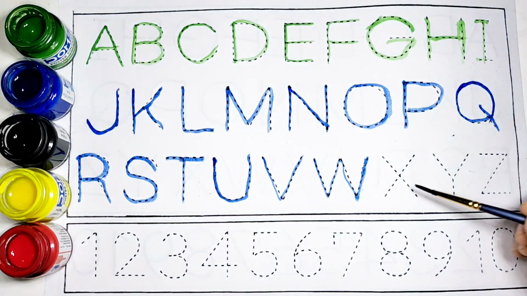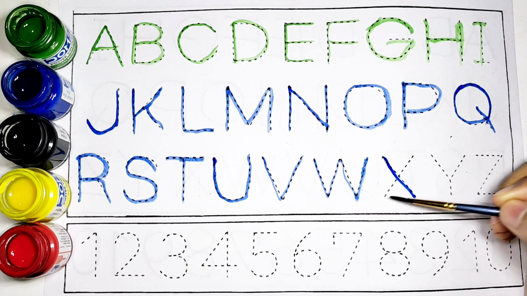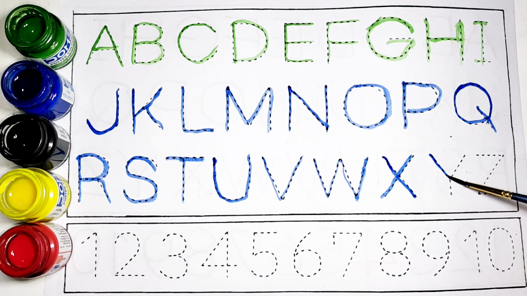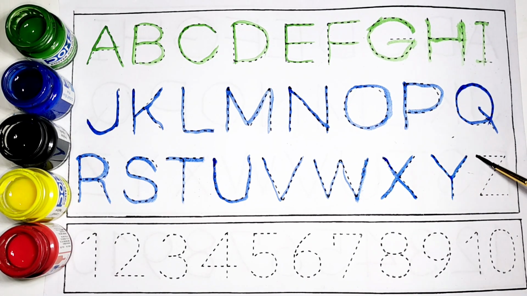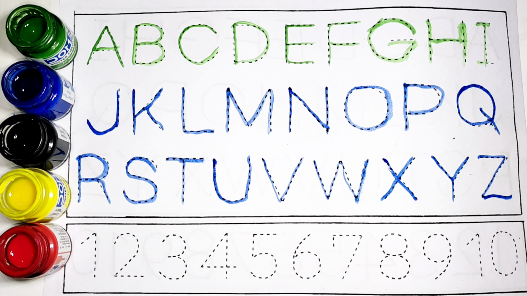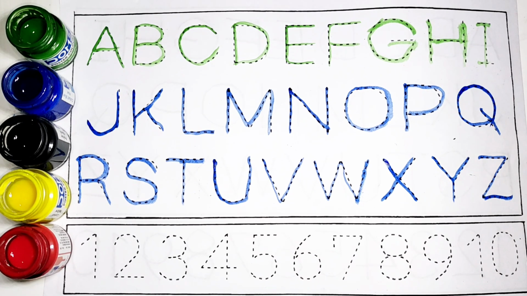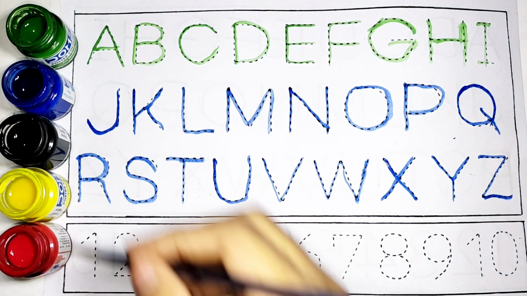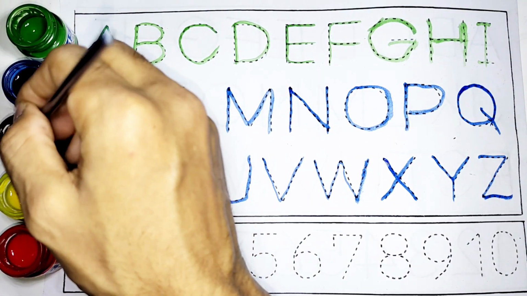The next one is X. X for Xmas tree. Y for yolk, and the last one is Z. Z for zebra. Today we draw capital letter alphabets and numbers. Now we are using the color of black.